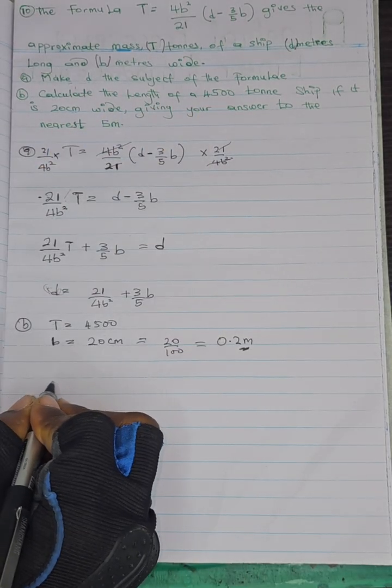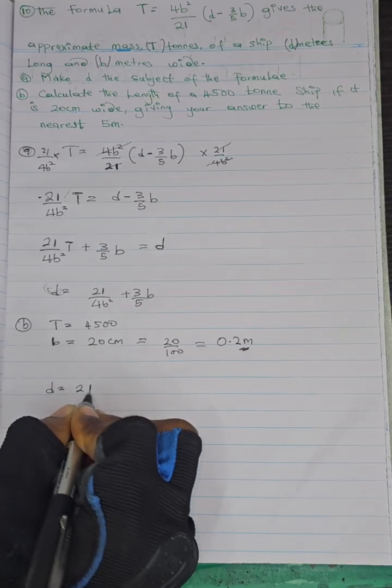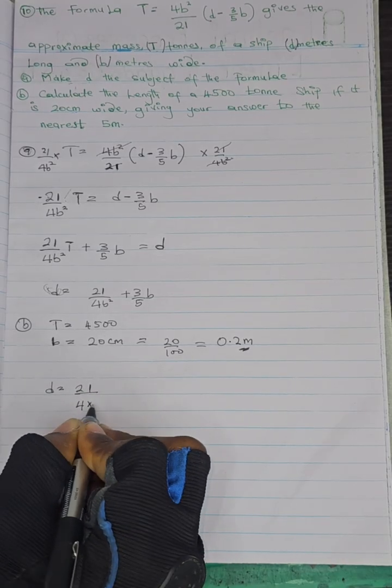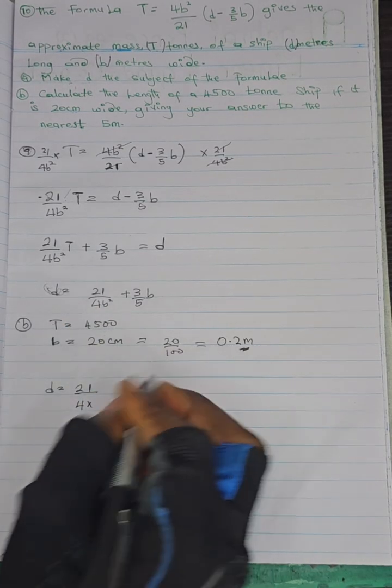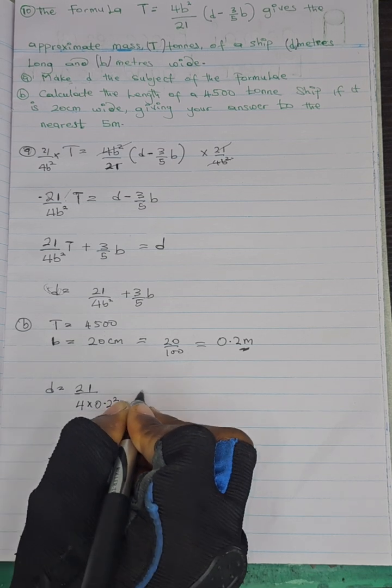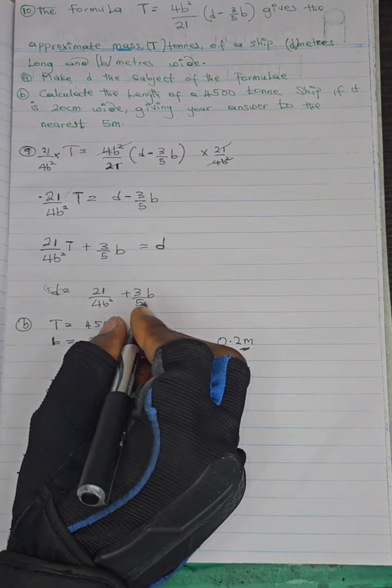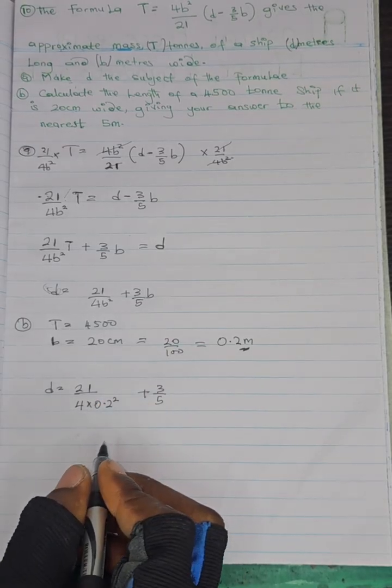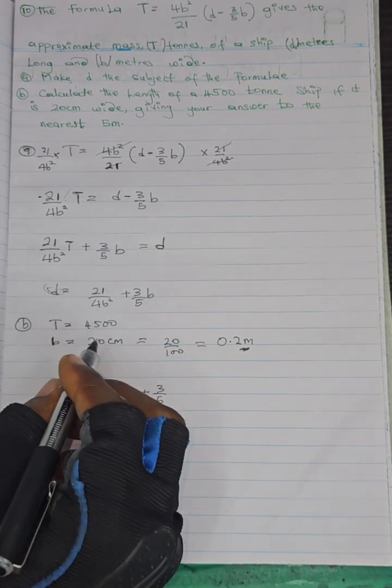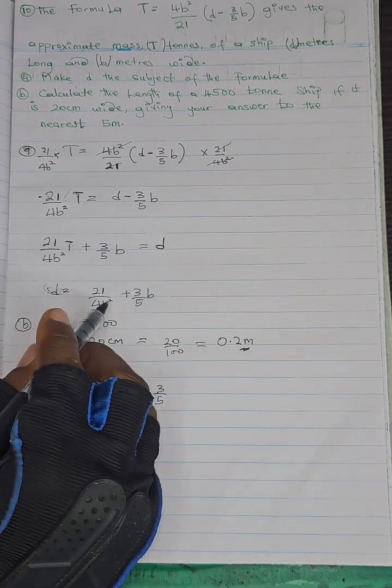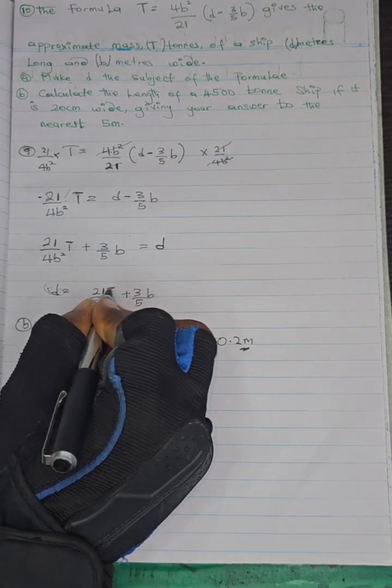So I will simply do d is equal to 21 over 4 times b squared, this is b, 0.2 squared, plus 3 over 5b again. Am I getting something wrong? I think something is wrong. I think I'm missing the T here.